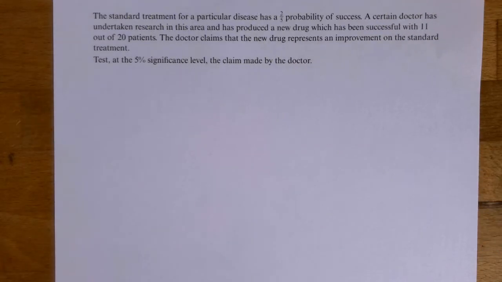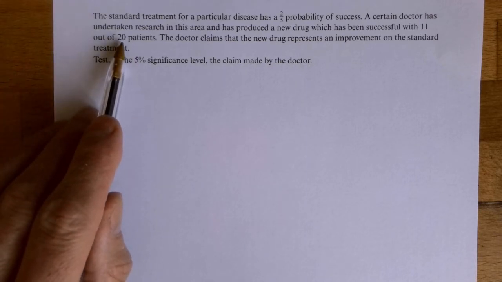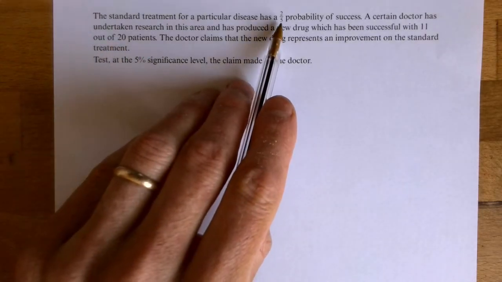So here's a question where we first got to sort of pull out what's going on, what are the parameters here. So a certain doctor is undertaking research with a new drug, and he's testing 20 patients. And he reckons that his probability of success previous to this experiment was 2/5.